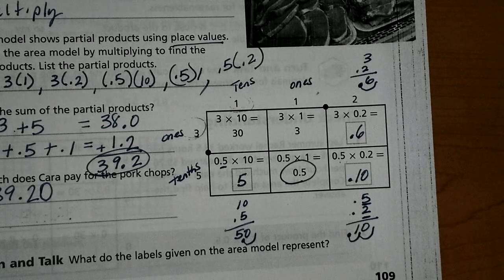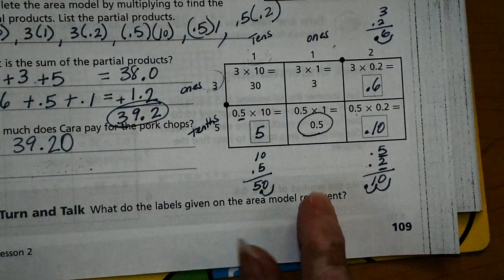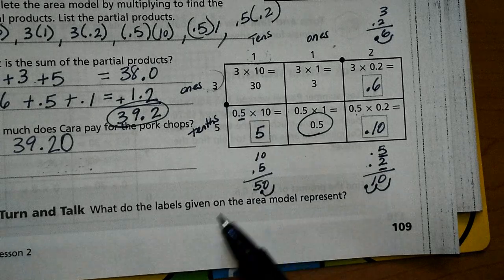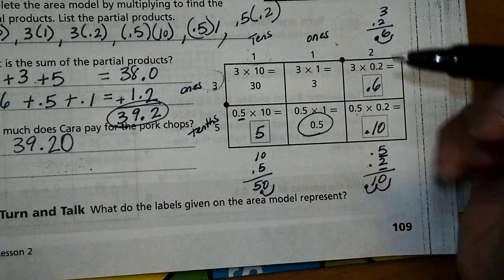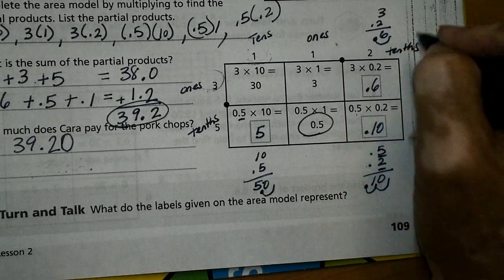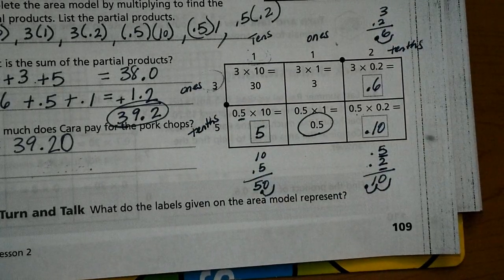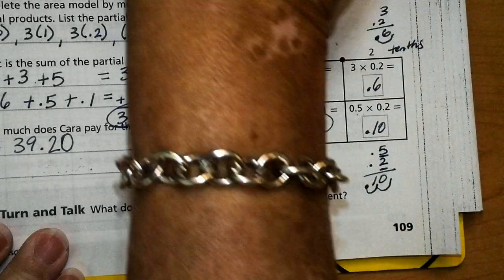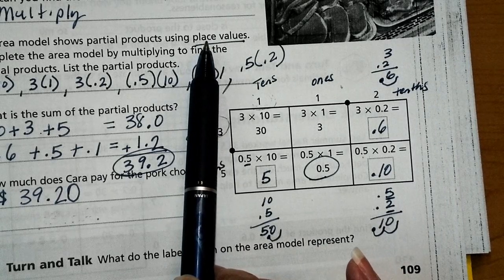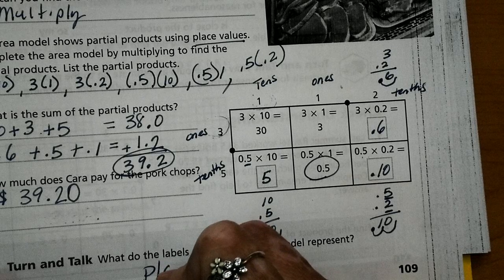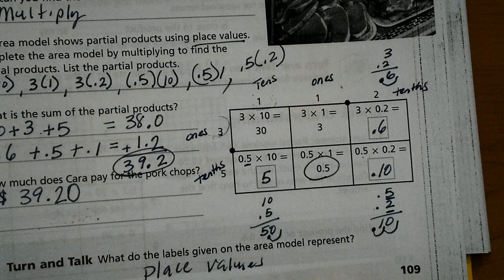Okay? Alright, so the turn and talk says, what do the labels given on the area model represent? Well, you're probably like, well, there are no labels. But I kind of labeled them, right? I labeled tens and ones, and then this would be tenths, and then this was 1 and 10. So what do they represent? I underlined it when we first started. The place value? Yes. So they represent the place values.